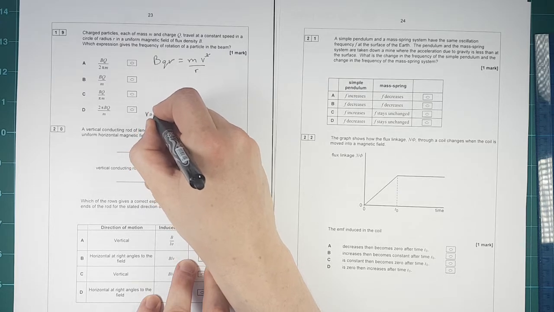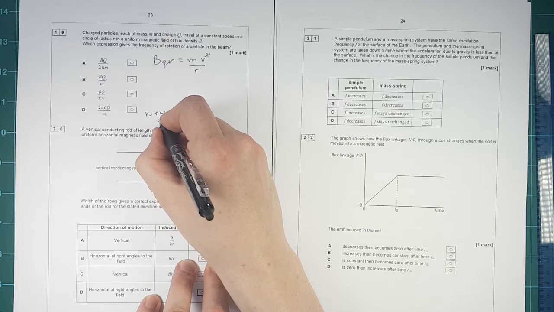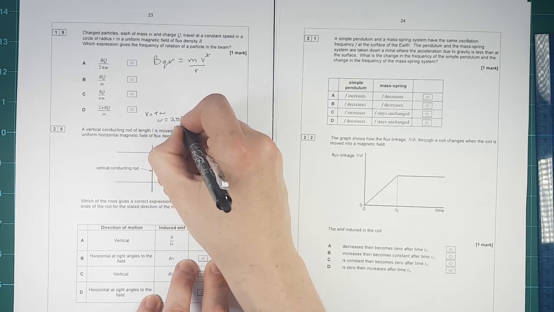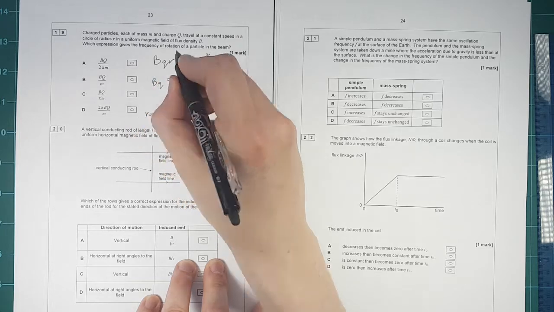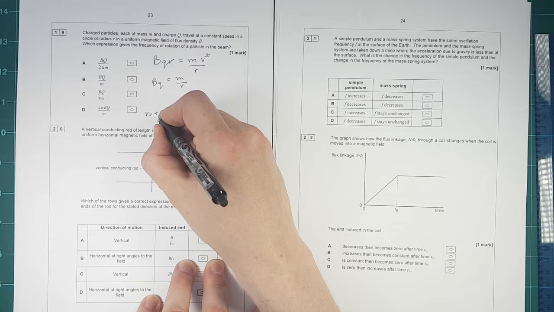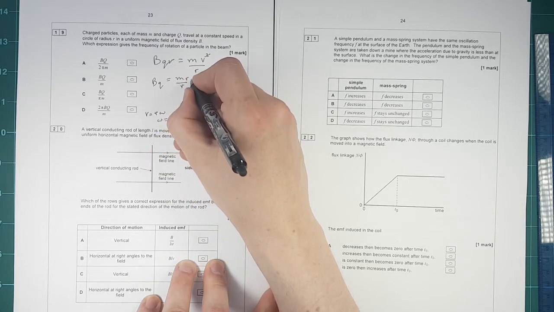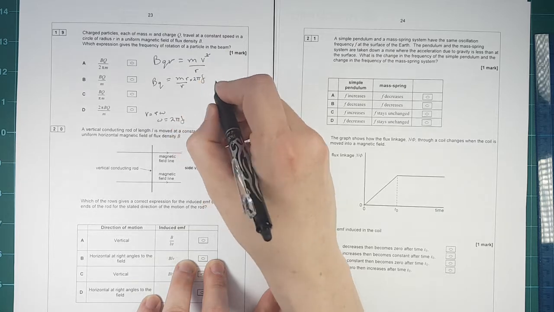v is equal to r times omega, and omega is equal to 2 pi f. So we have Bq is equal to m over r, times v, which is r omega, which is 2 pi f. So that's omega there.